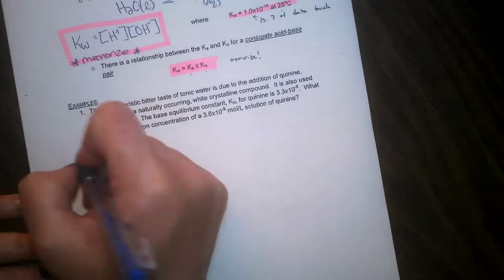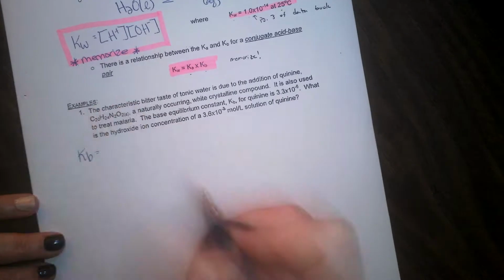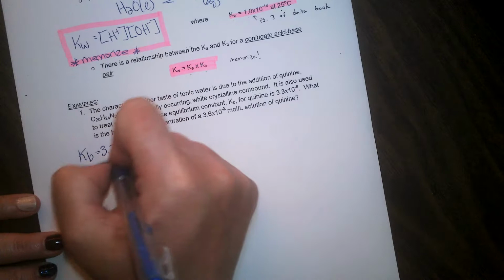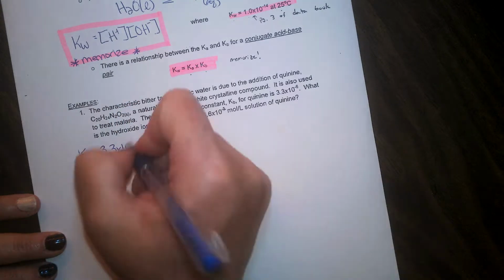What is the hydroxide ion concentration of a 3.6 times 10 to the negative 2 mole per liter solution of quinine? There's a lot of words in here. Let's parse it out. It says the Kb for quinine is 3.3 times 10 to the negative 6.